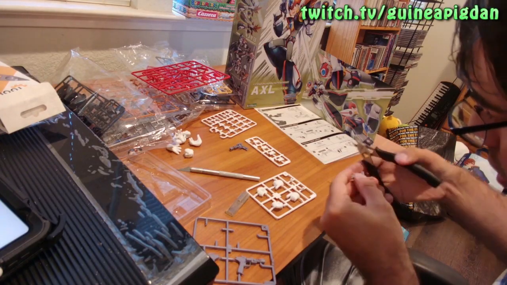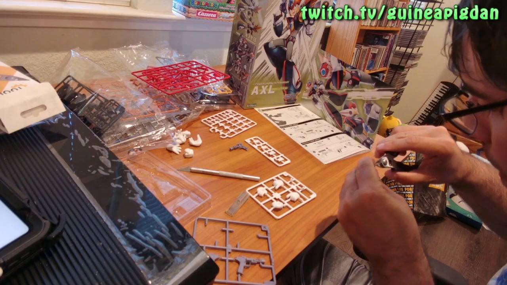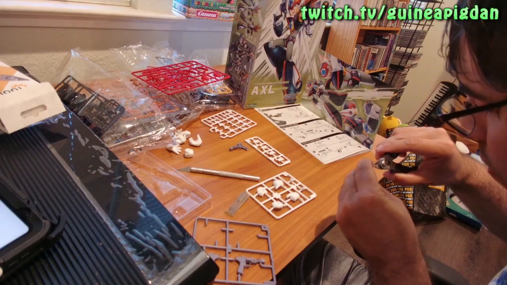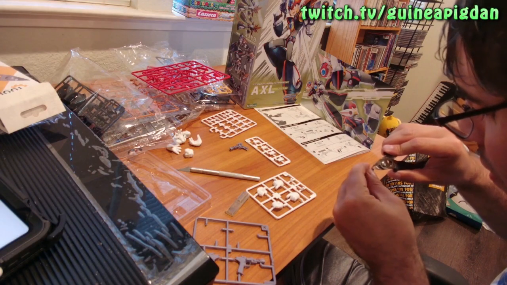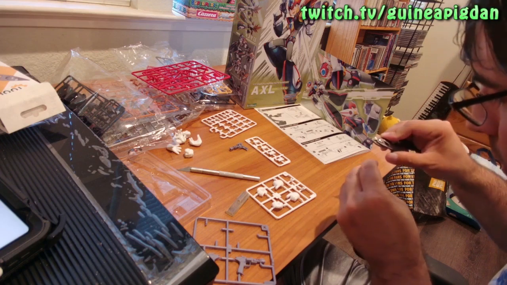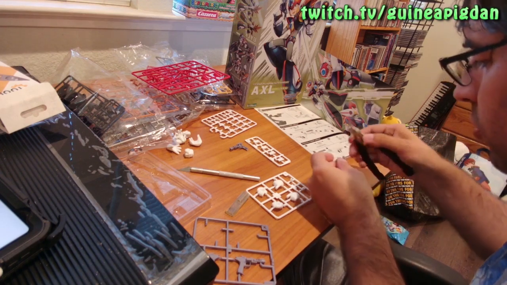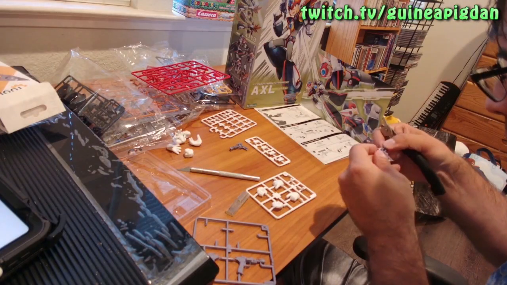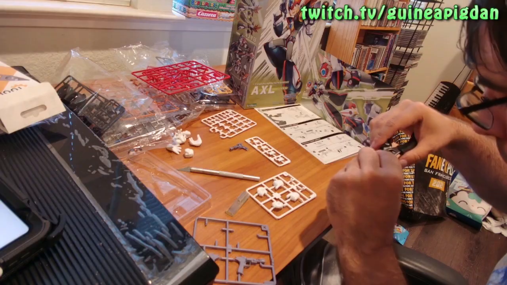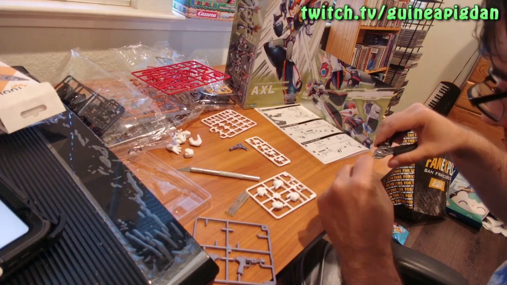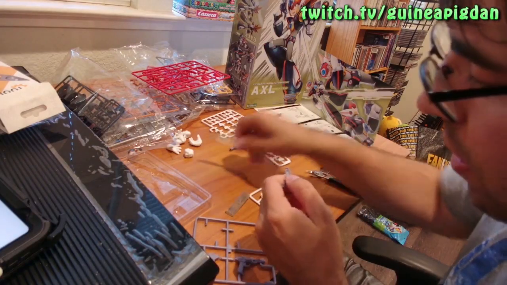Okay, there's another. Gotta be very careful. I don't want to cut off... There we are. I don't think I need to do much shaving there. And little runner there. Okay. There I think I need to do a little bit of shaving.